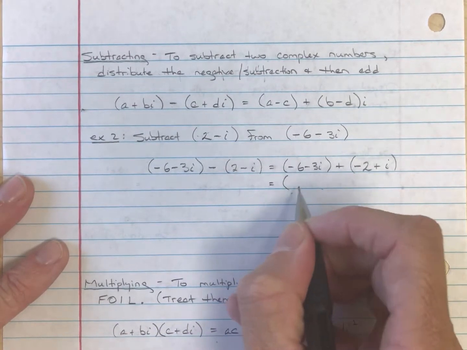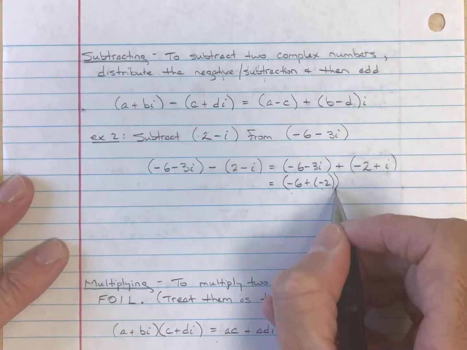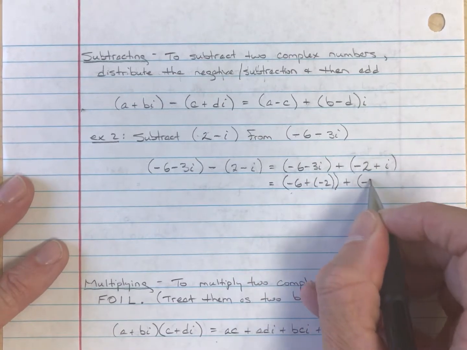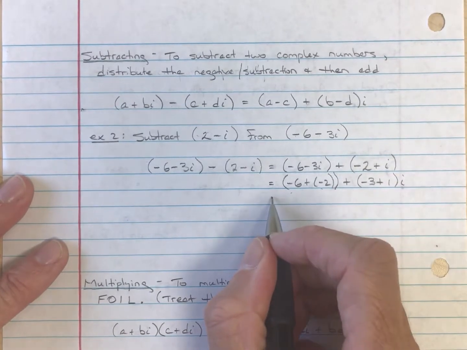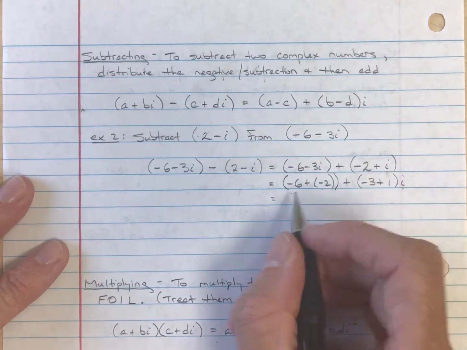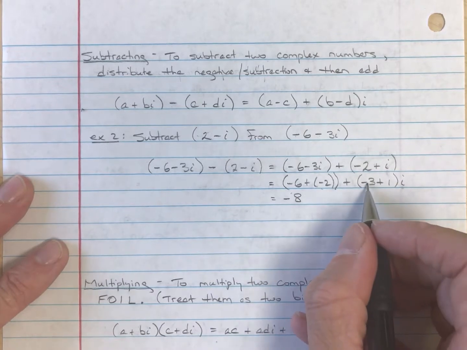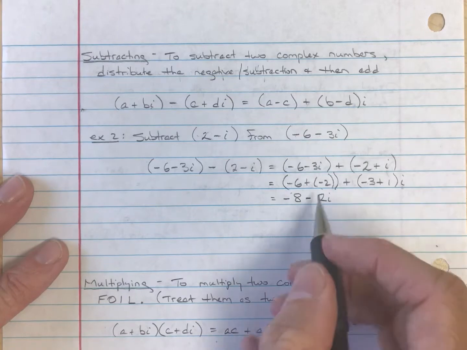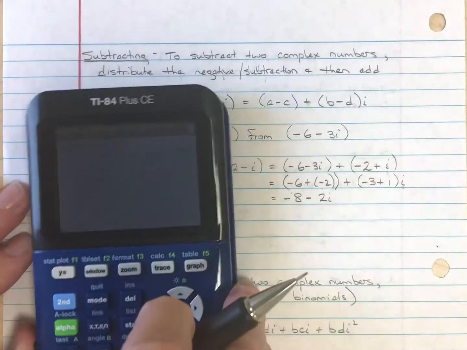Well, we add the two real parts, so negative 6 plus negative 2. We add the two imaginary parts, negative 3 plus 1, and then there's our i. And we're left here, well, negative 6 plus negative 2 is the same as negative 6 minus 2, and that's negative 8. And then we have negative 3 plus 1 is negative 2, so minus 2i, and this is in standard form.